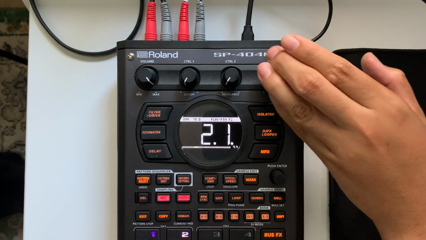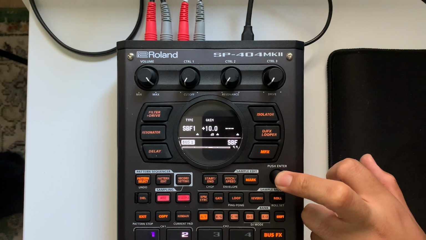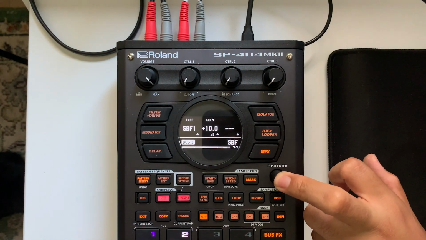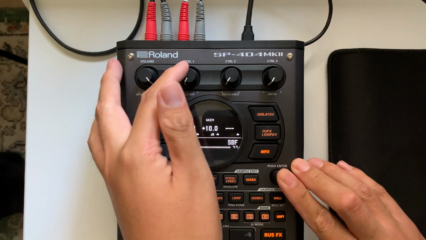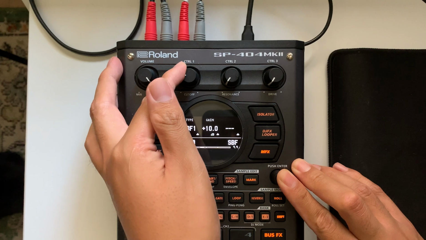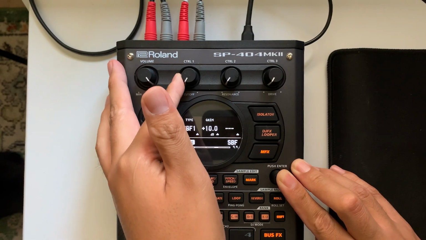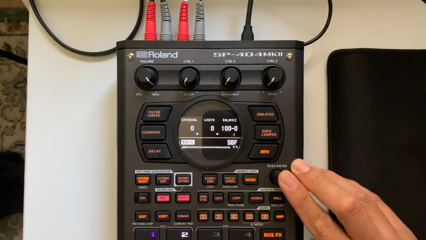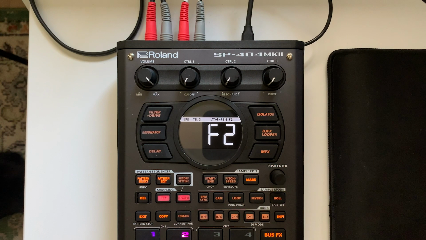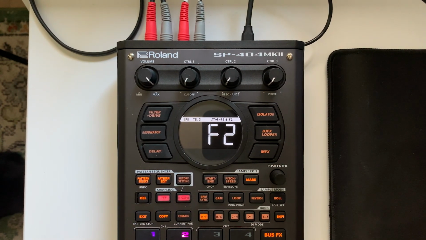On the other side, you have type and gain. Gain is just adjusting the volume of the effect. Type sets the range at which the filter works. So you have just different types. You have sideband filter 1, 2, 3, 4, and 5, and they all have their own different variations of the filter. But that is sideband filter, or SBF, as it's in the SP404.